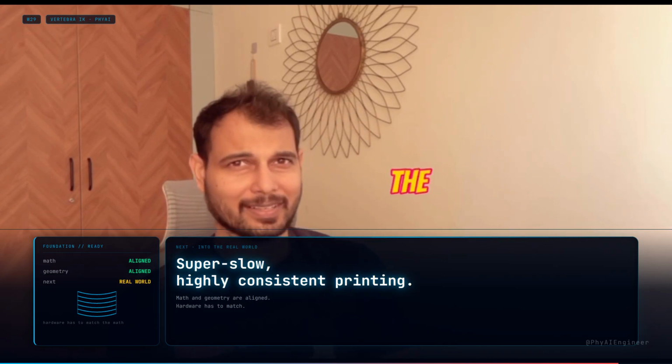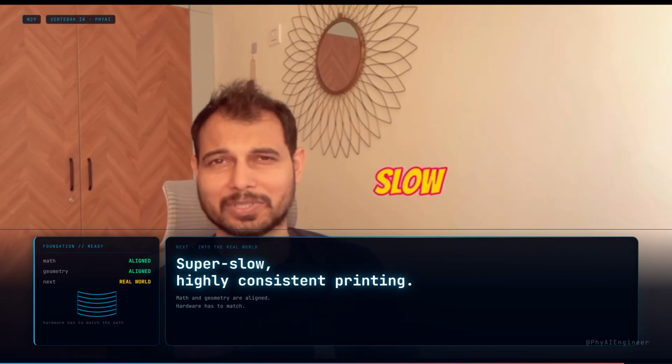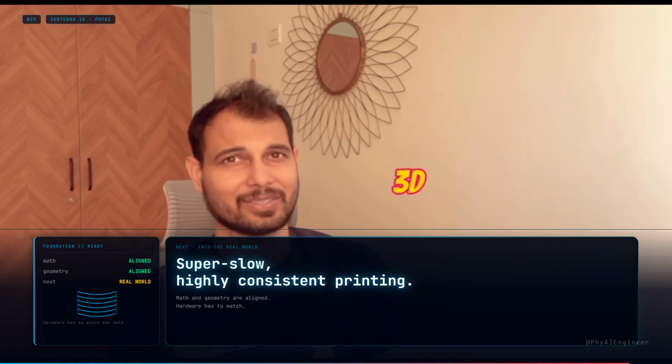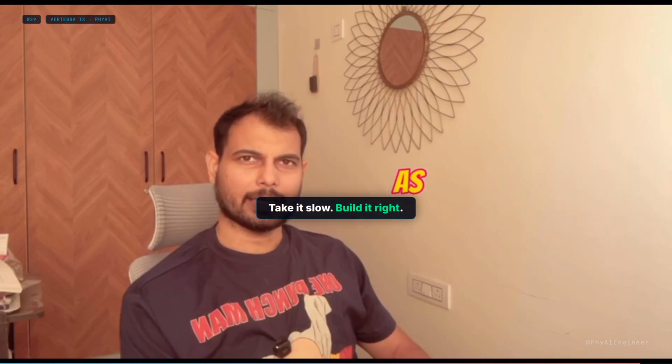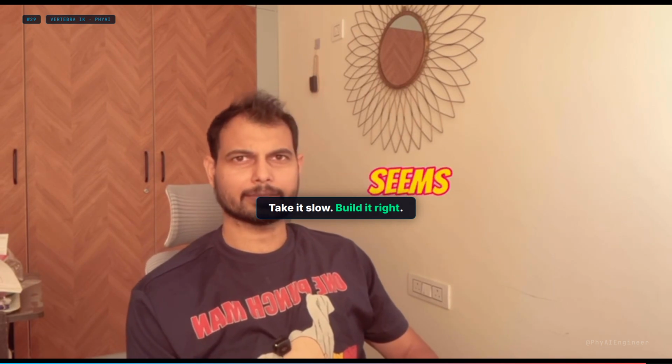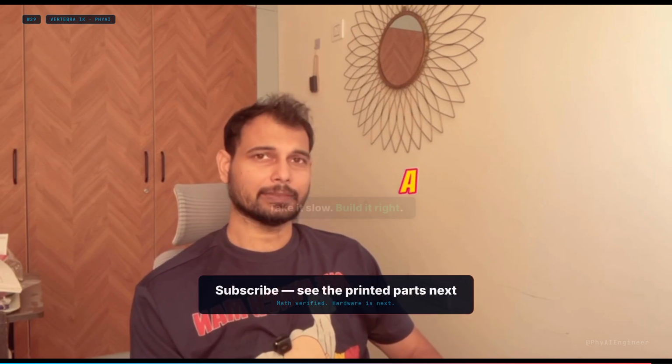Then we are going to lock the settings and move to super slow, highly consistent 3D printing. The physical hardware needs to be reliable, as the maths provided by the AI seems to be legit, and we have control over it.